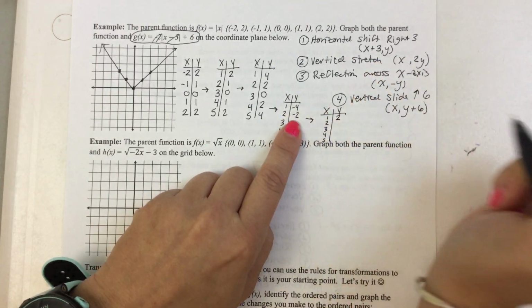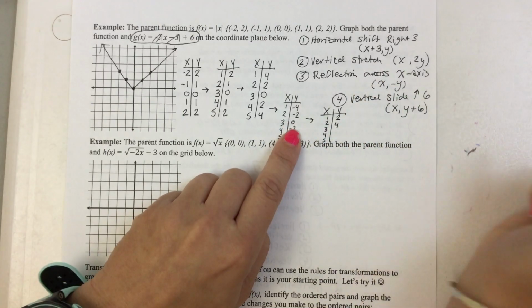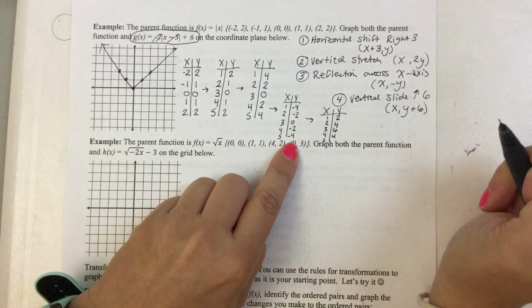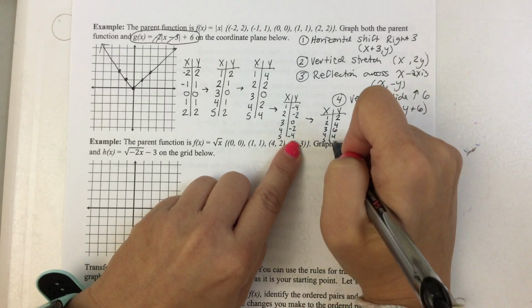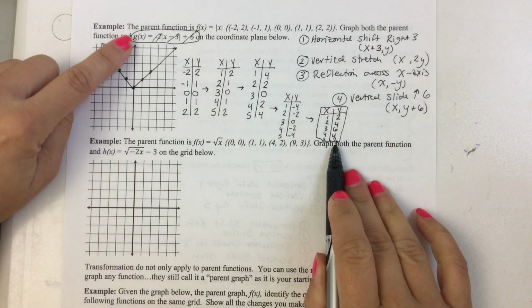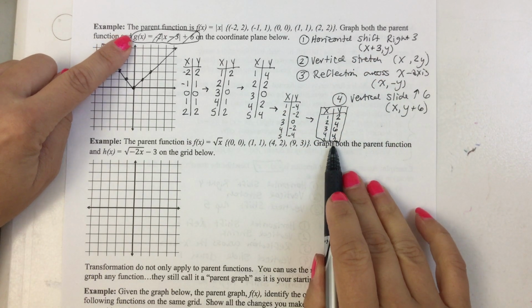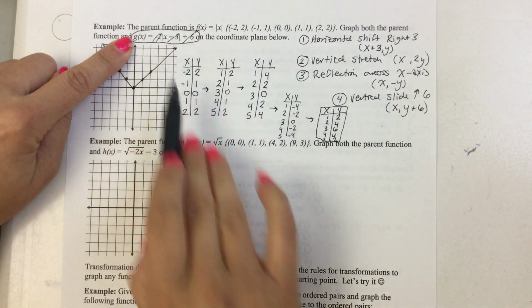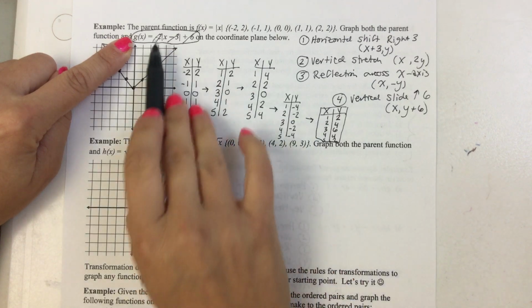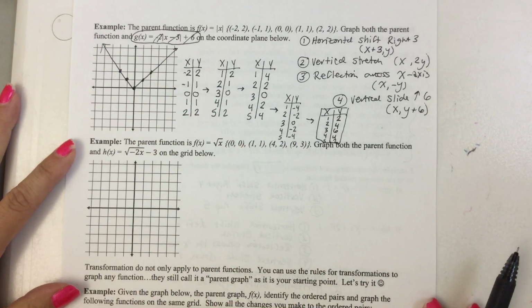-4 plus 6 is 2. -2 plus 6 is 4. 0 plus 6 is 6. -2 plus 6 is 4. -4 plus 6 is 2. Now, this is the set of ordered pairs that show you g of x, because g of x has all of these transformations. So you don't graph until you have completed all of the various transformations that occurred.